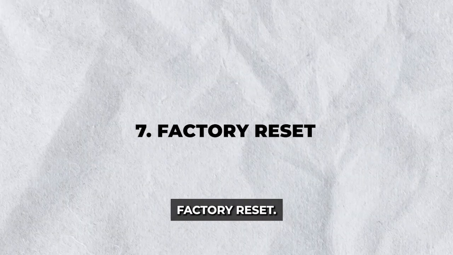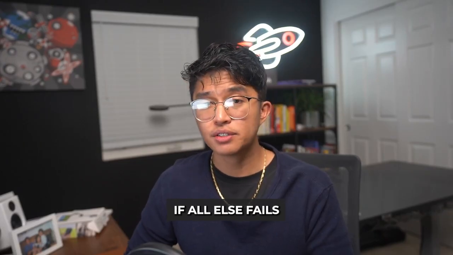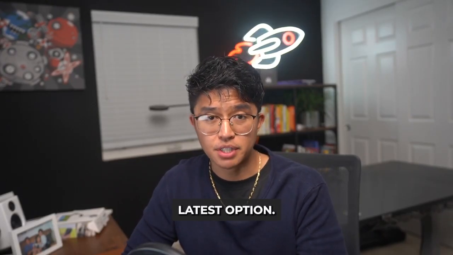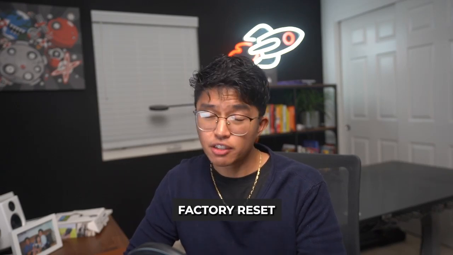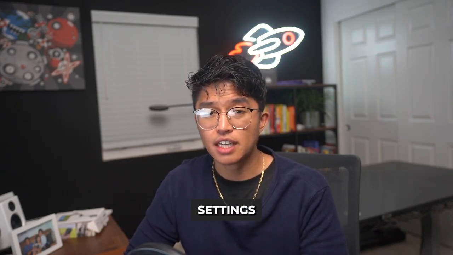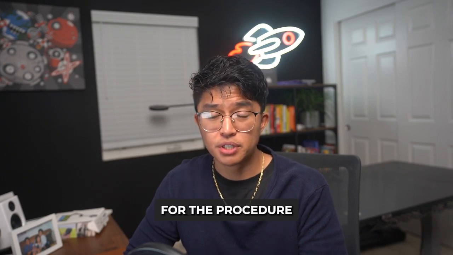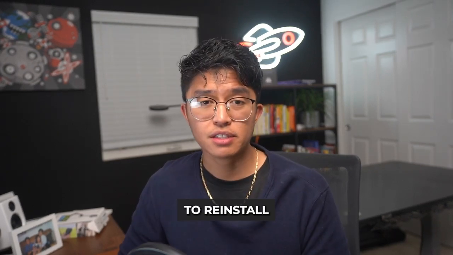Step 7. Factory reset as a last resort. If all else fails and you're still experiencing connection issues, a factory reset might be your last option. Back up your TV settings. Factory reset will erase all custom settings and preferences. Proceed with factory reset. Consult your TV's user manual for the procedure. After resetting, you'll need to reinstall the YouTube app.